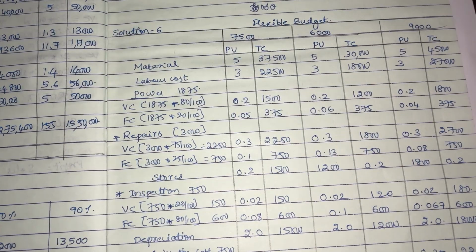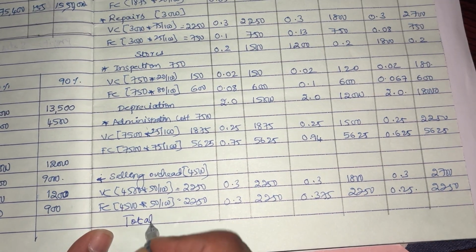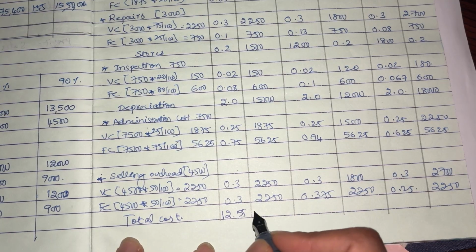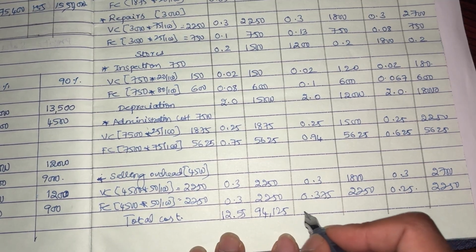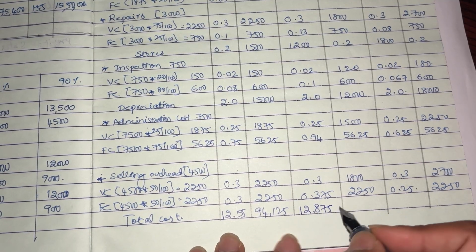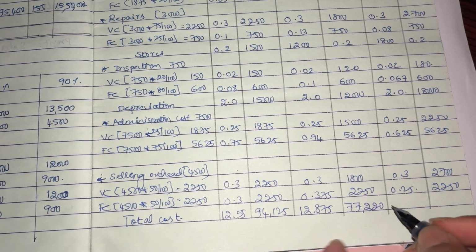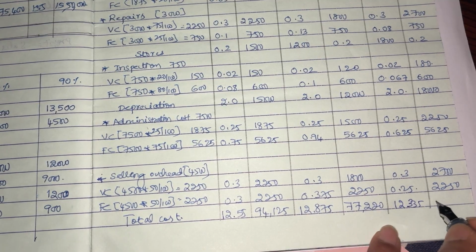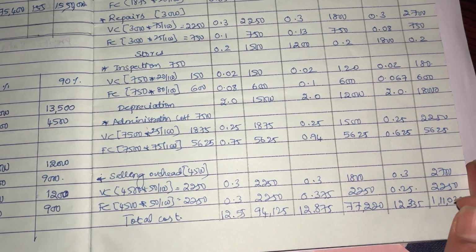Now what we have to do is just total all these things. See solution number 6. So let us try to calculate total cost. It comes up to 12.55, 94,125. Then this is 12.875, it will come to 77,220. Then it comes up to 12.335, then 1,11,030 rupees. This is the flexible budget.